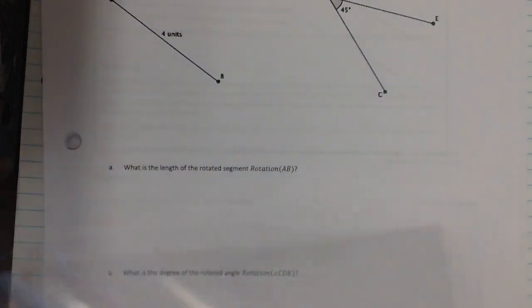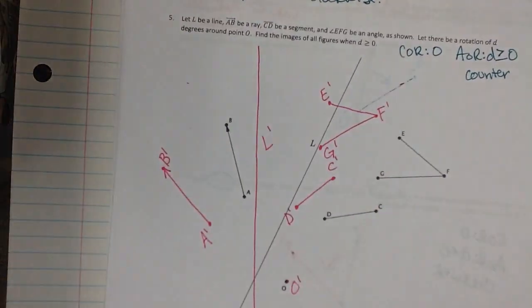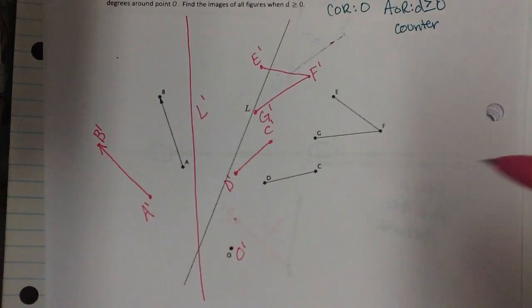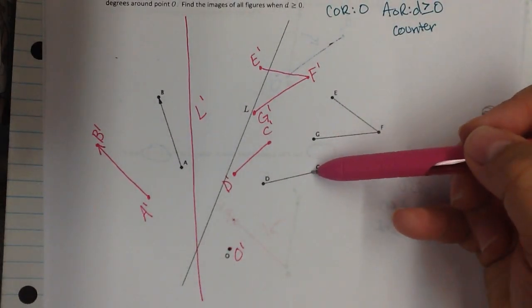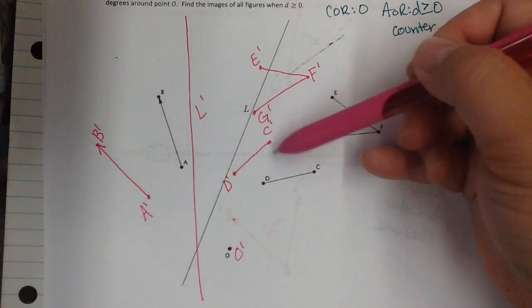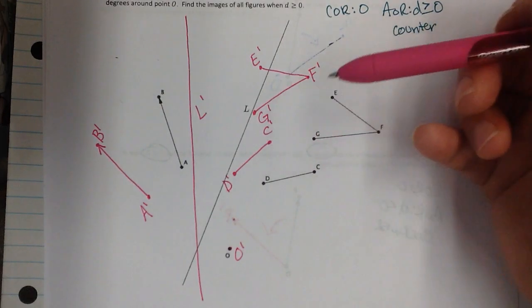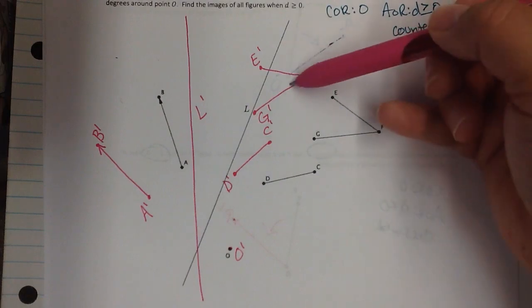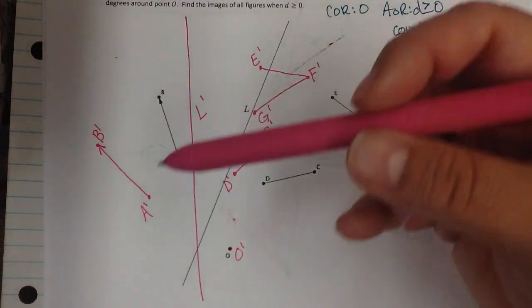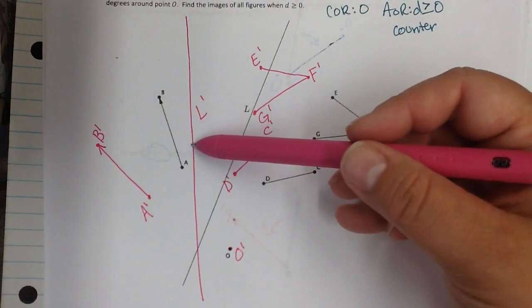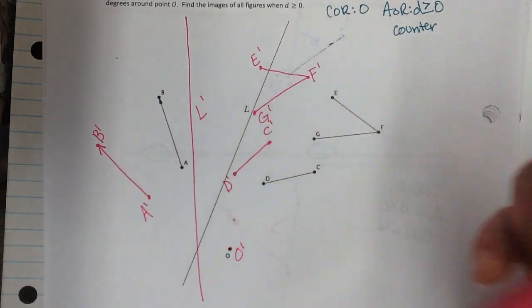Now, let me go back to it. When you rotate something, if it was a segment, it maps to a segment, or moves and becomes another segment. The word maps just means it moves it. If it was an angle, it became an angle once we moved it. If it was a line, it was a line once we moved it, for both of those.